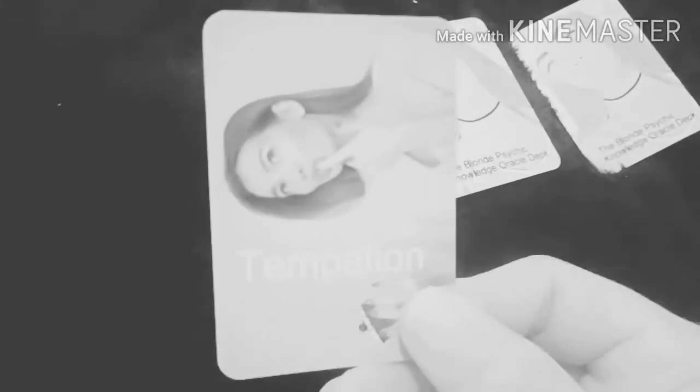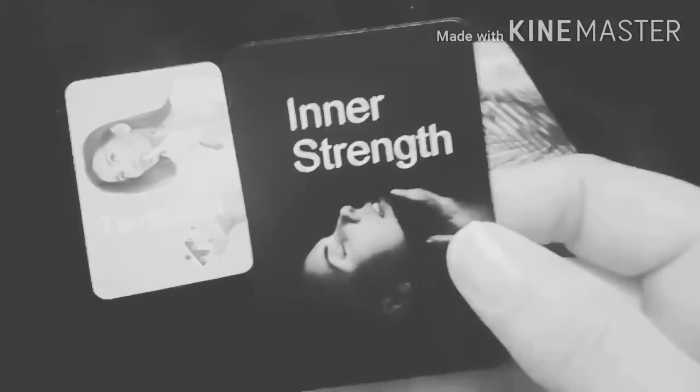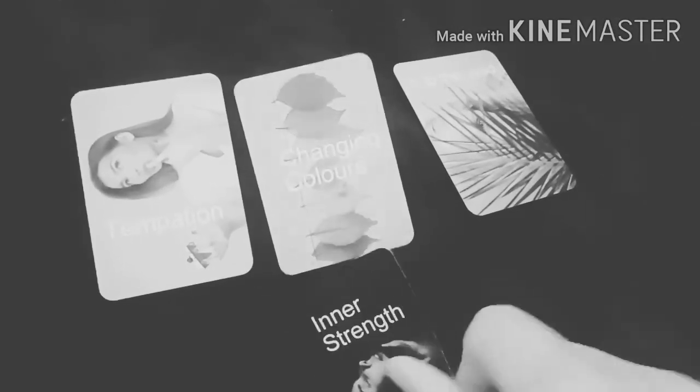Now, what does the universe want you to know? Temptation, changing colors, into the wild, inner strength.